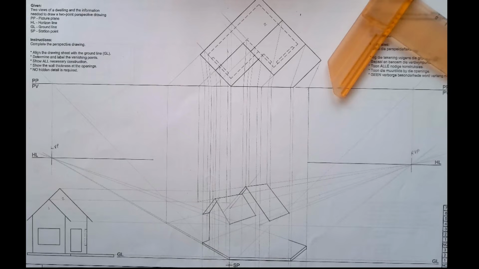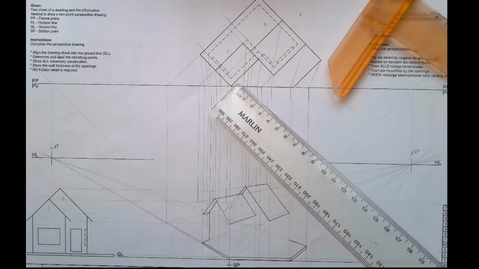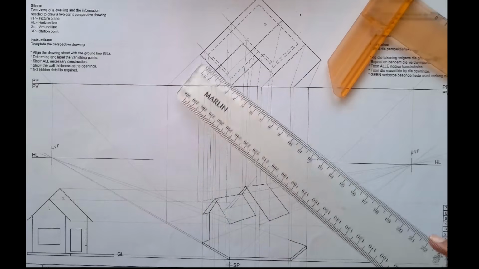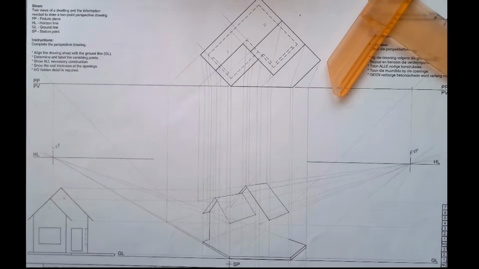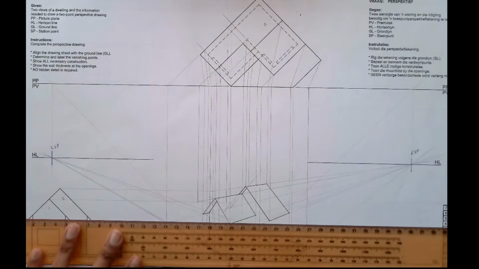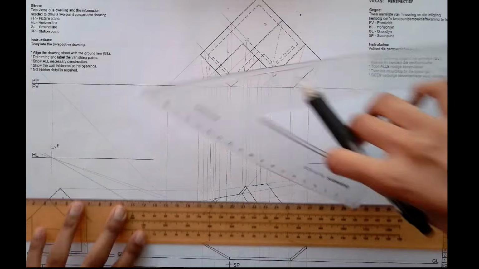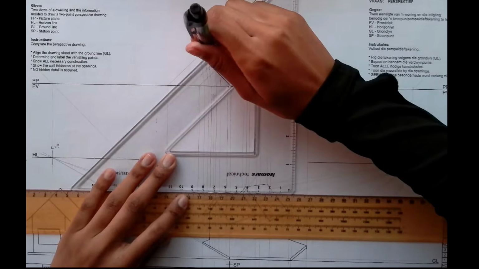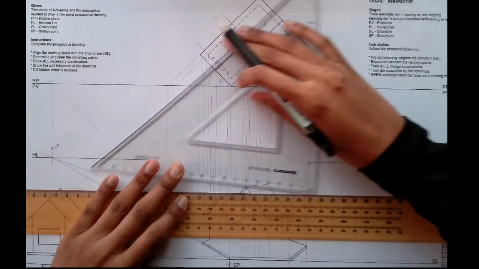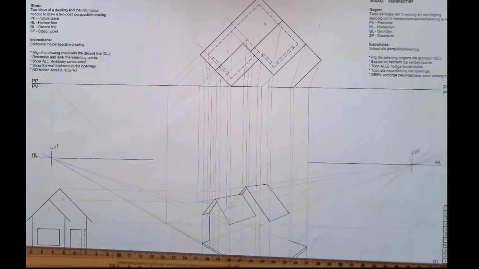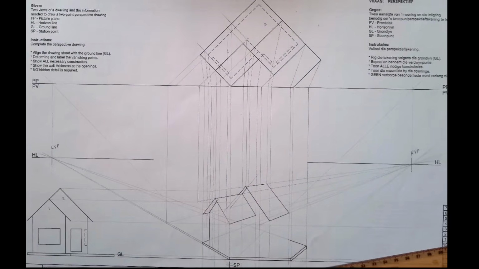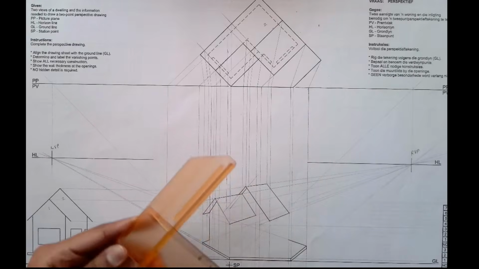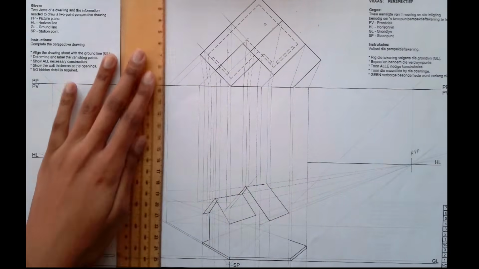So I need to know where my wall begins and ends. So I'm just going to bring the other side at 45 degrees. There. Straight down. My wall starts on that height of the veranda.